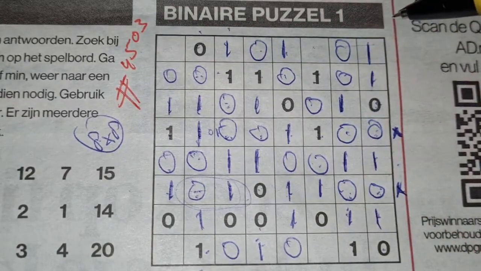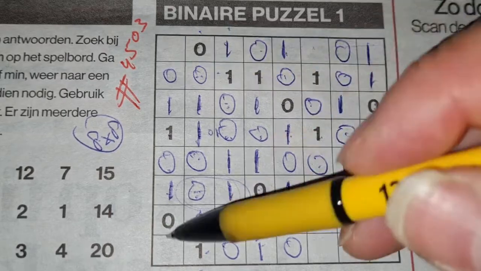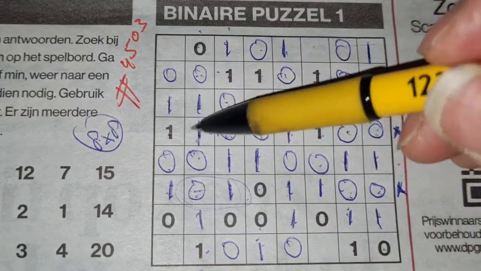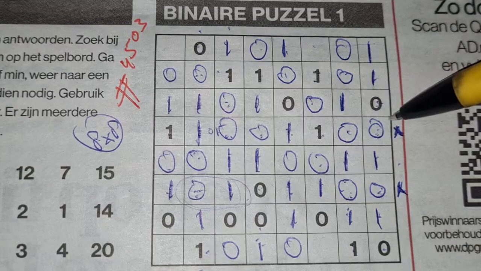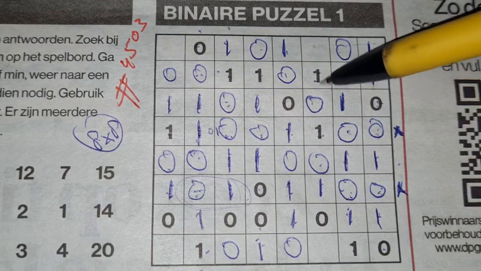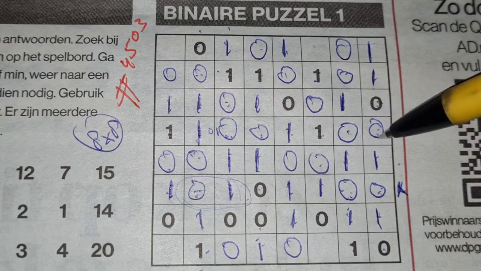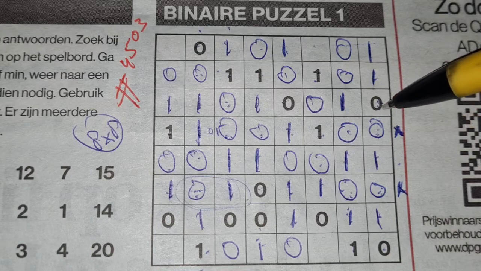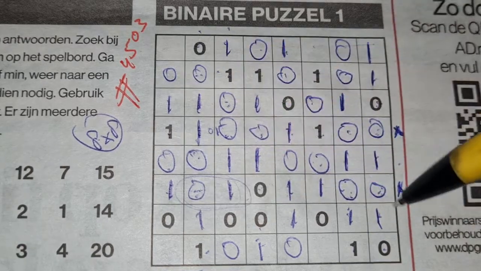Okay. Then this column or that column. Double 1. How about here? 101. No, cannot compare the columns.